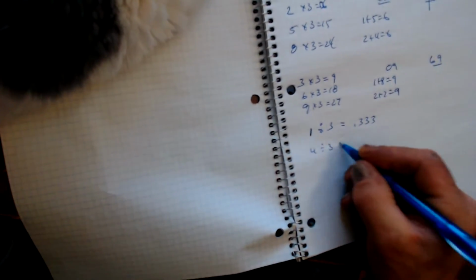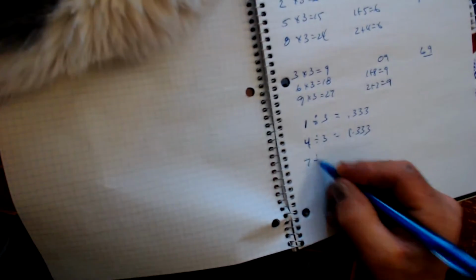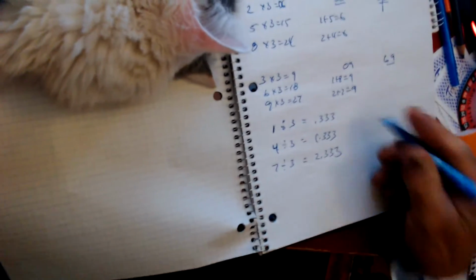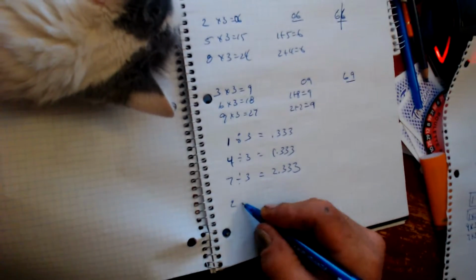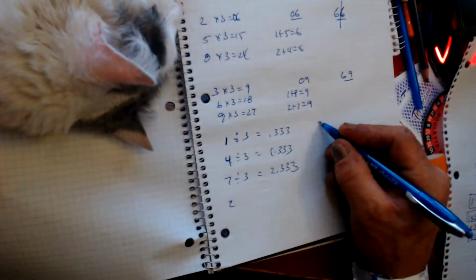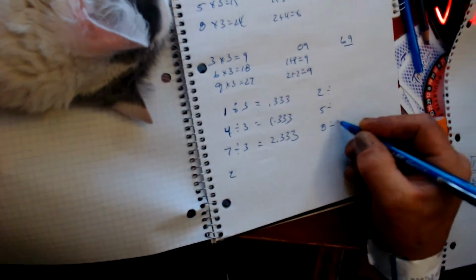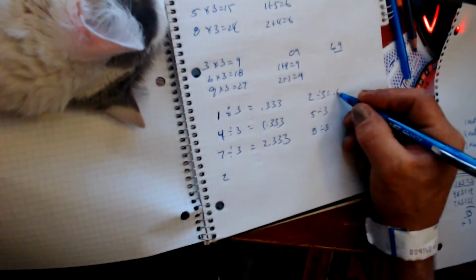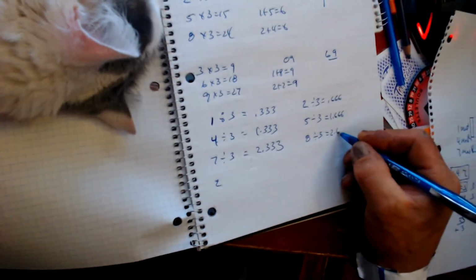0.333. 4 divided by 3 equals 1.333. And 7 divided by 3 equals to 2.333. The 2, 5, and 8. So should I do it here? I'm going to do it here. 2, 5, and 8. When you divide that by 3, it equals to 0.666. It equals to 1.666 equals to 2.666.